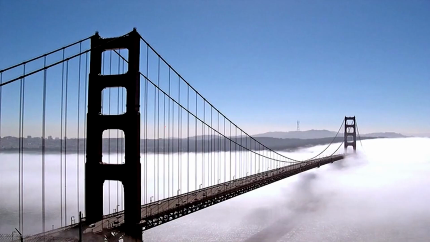In this particular picture, what is visible is a very beautiful bridge, and to be specific, this is called a suspended cable bridge.